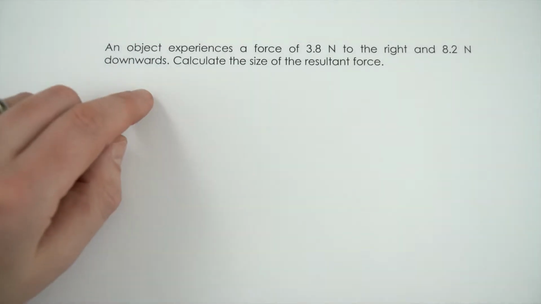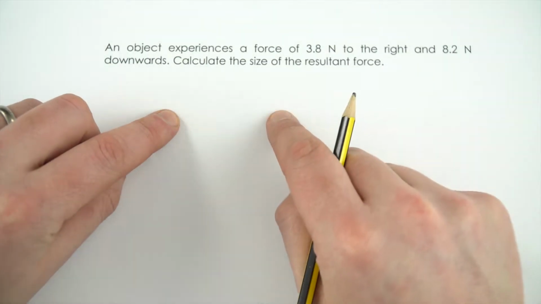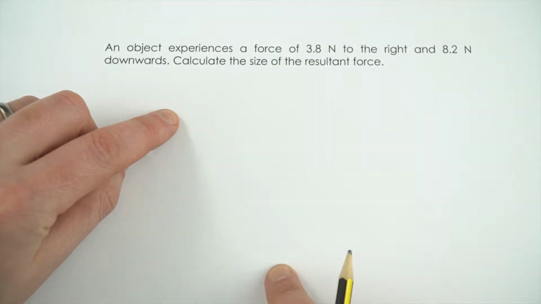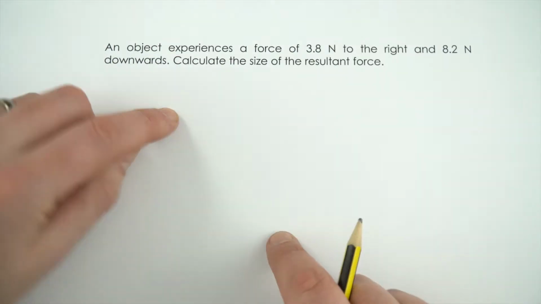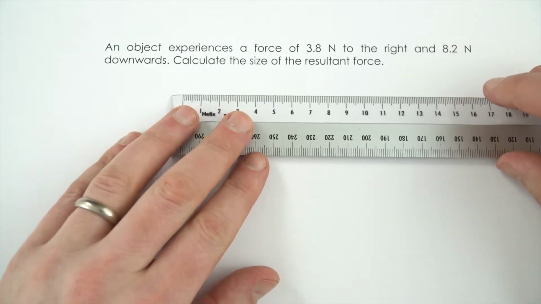In this example, the object experiences a force of 3.8 newtons to the right and 8.2 newtons down. And we need to calculate the size of that resultant force. So the first thing I'm going to do is just do a nice big diagram.